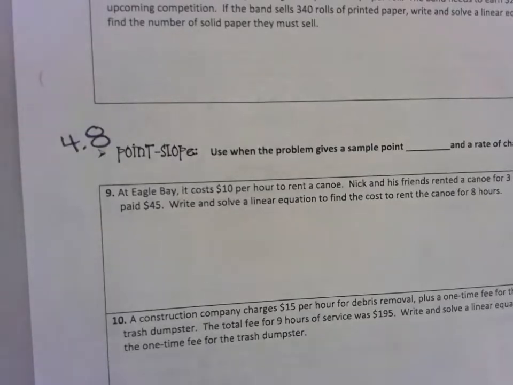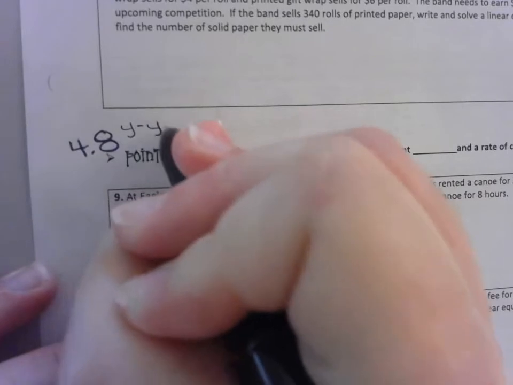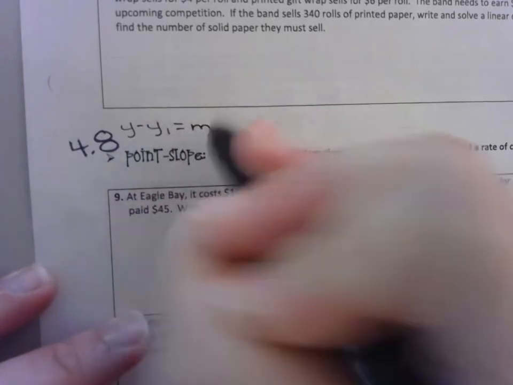To do point-slope form. We've used this before. Point-slope form looks like this. Y minus y1 equals m.